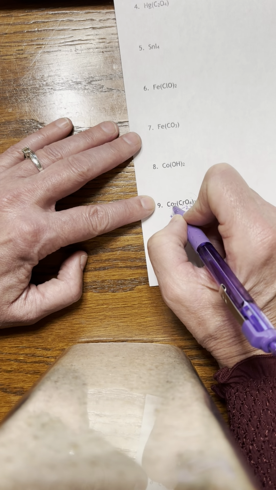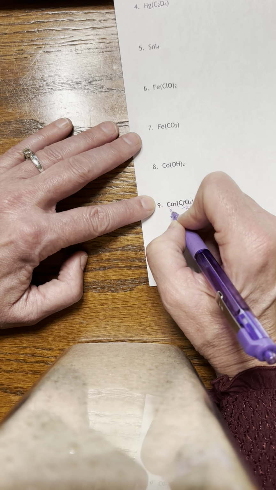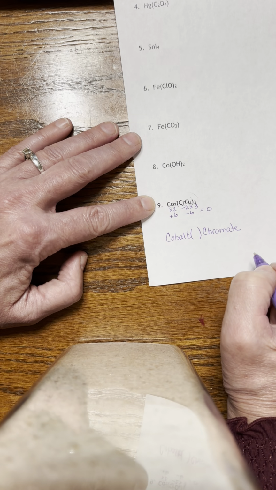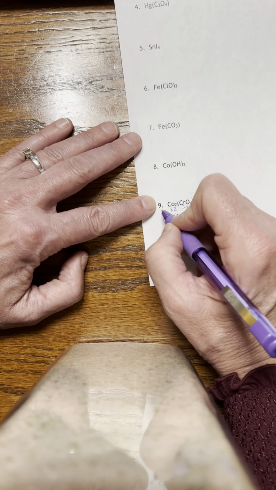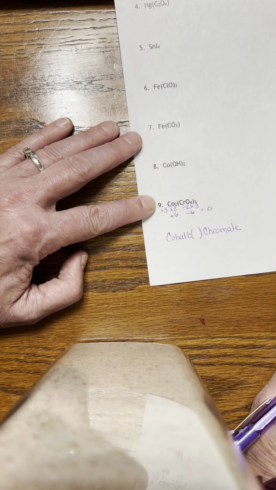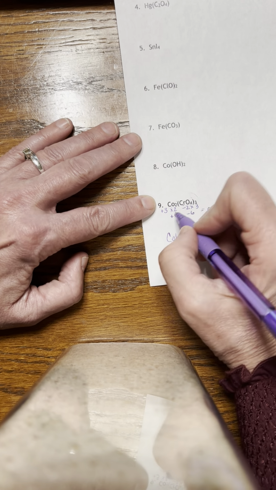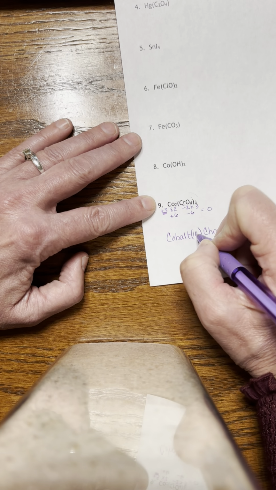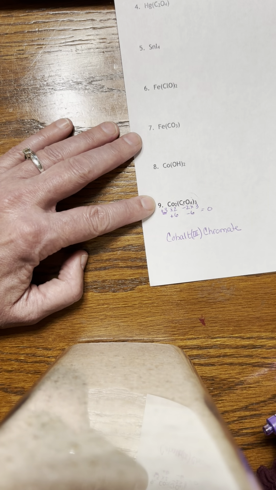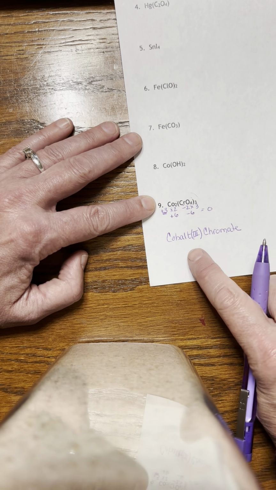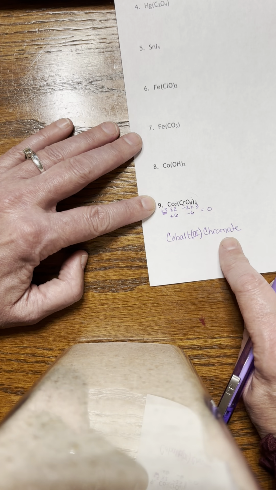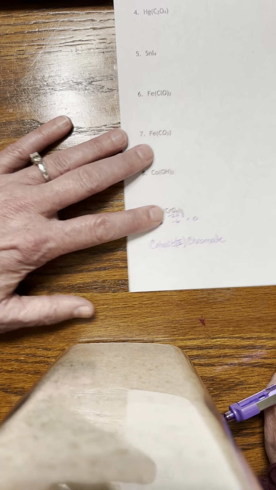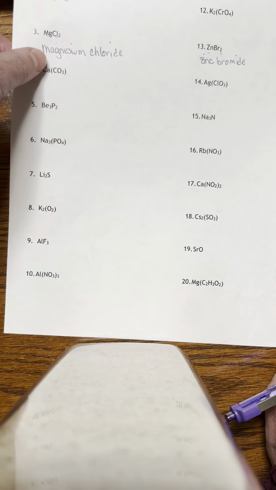So what charge could cobalt have where 2 of them, something times 2, has to be +6? Well, the only thing that could be would be +3. So each cobalt has a charge of +3. So I'm going to write a Roman numeral 3 in my parentheses for the name. So the name of this compound will be cobalt 3 chromate. Hopefully those will be helpful and you will be able to finish trying the even ones on both sides of worksheet 3.